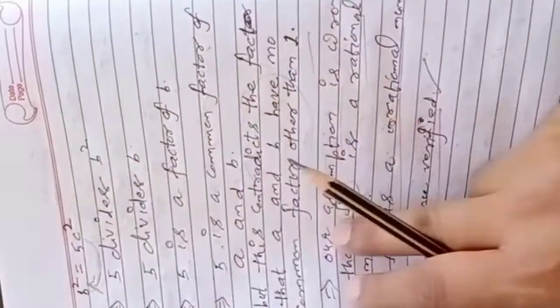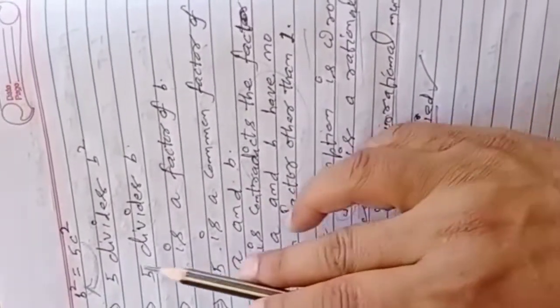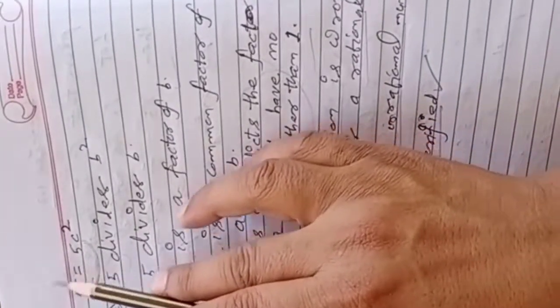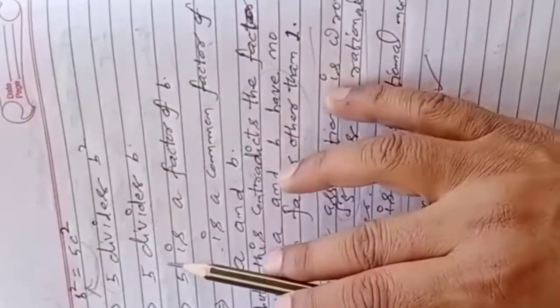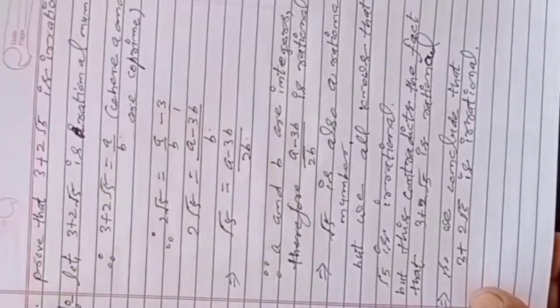Every question of this type you have to do with the same steps. Only in place of 5, if it is root 7 that is irrational, you have to write 7, whatever number is given in the question, and all the other steps will be the same. Now we have question number 2.